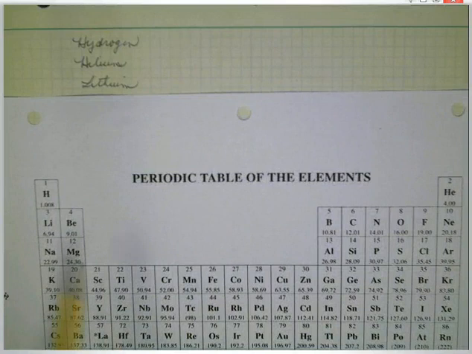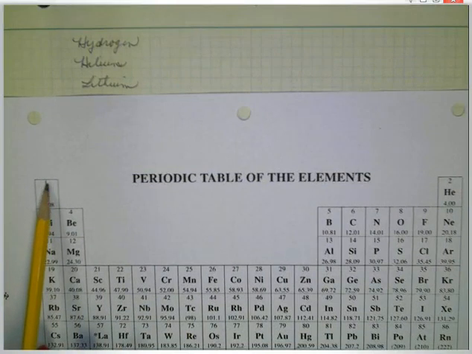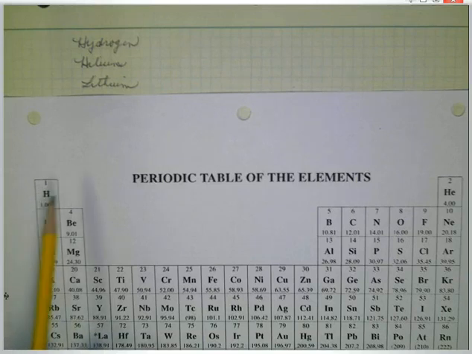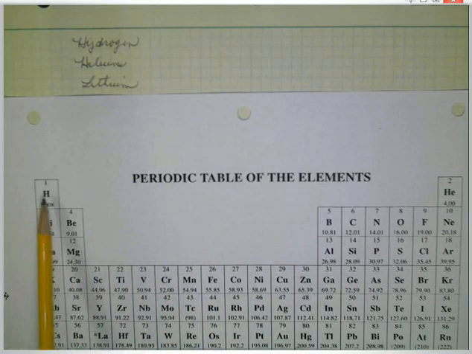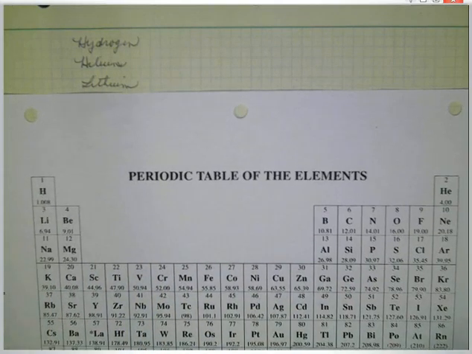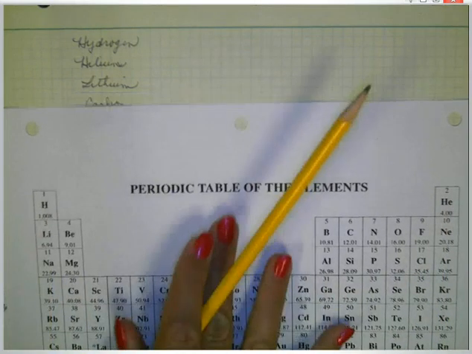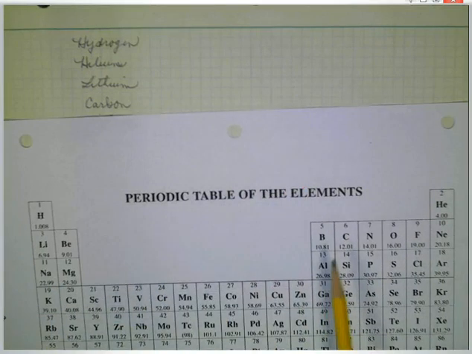And you'll notice here above the letter H for hydrogen, that symbol is 1, and that tells me how many protons as well as how many electrons in the neutral atom. We're assuming all these are neutral atoms because they did not say there was a charge. And so hydrogen would have 1, and helium would have 2, lithium 3, and the next one on our list is carbon, which is over here with 6.